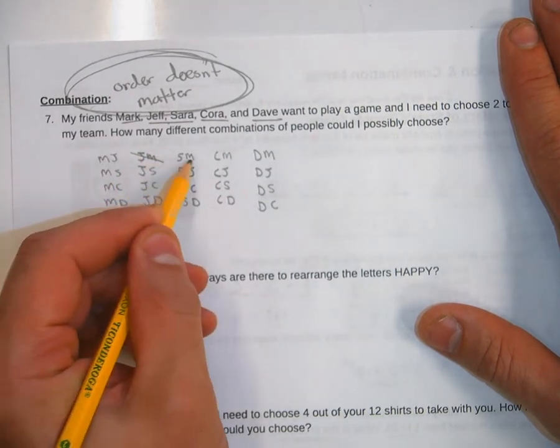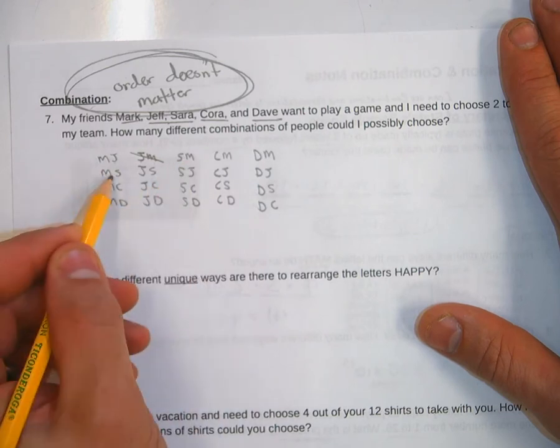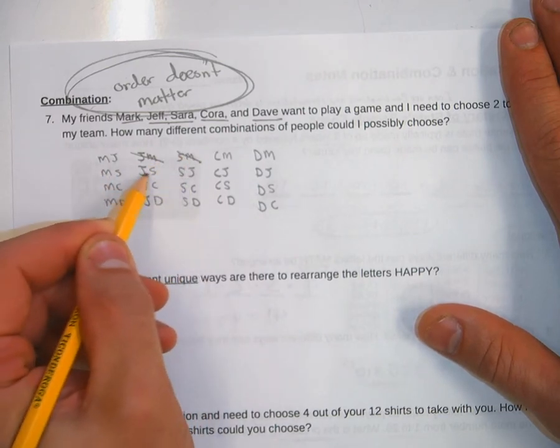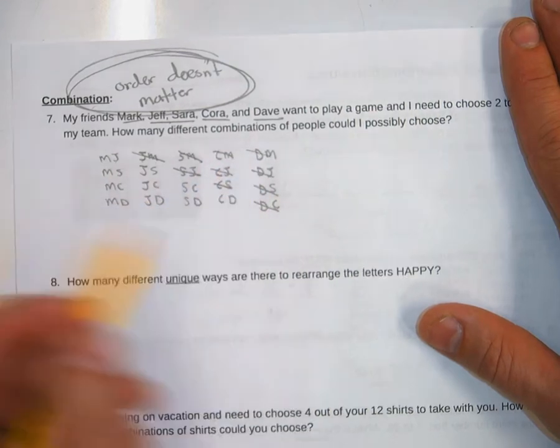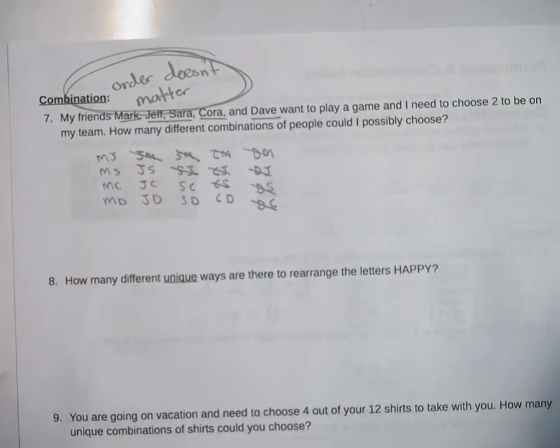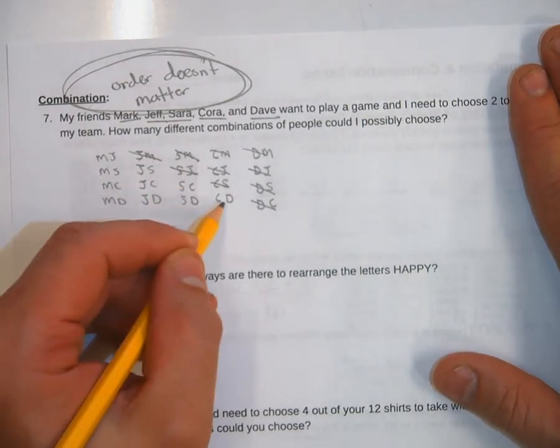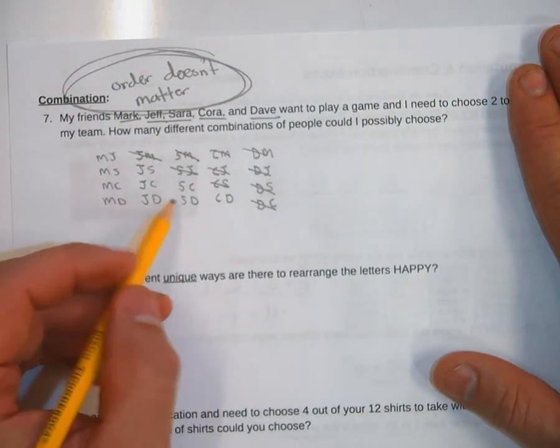Same thing here: Sarah and Mark, Mark and Sarah. Jeff and Sarah, Sarah and Jeff. It's actually going to go down the diagonal, and all the duplicates will be in the top right, the way that I organize this here. So I'm left with 4, 3, 2, 1, which is 10.